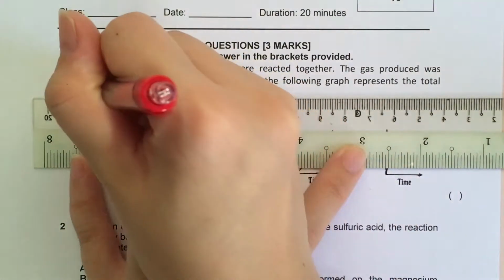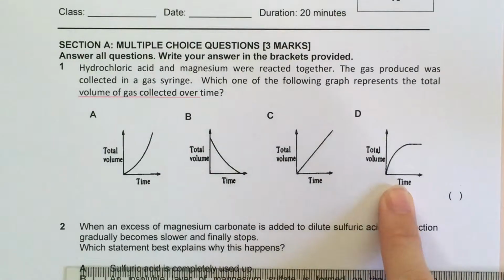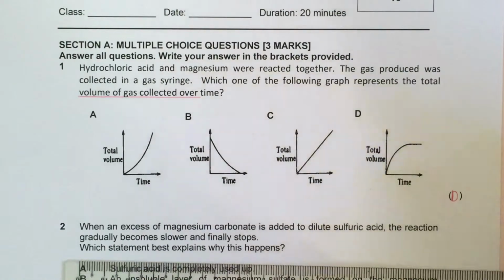Okay, so question 1 asks you for volume of gas collected over time. So if you remember, volume of gas will always be increasing and then it will come to a stop. So answer is D.